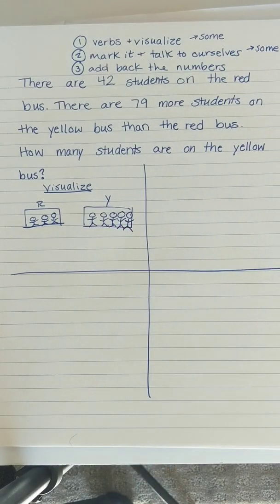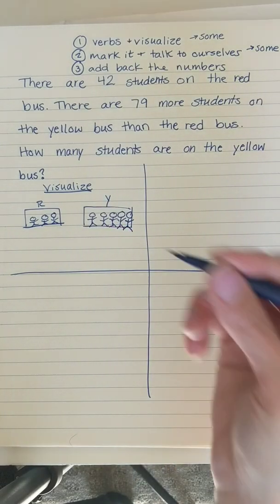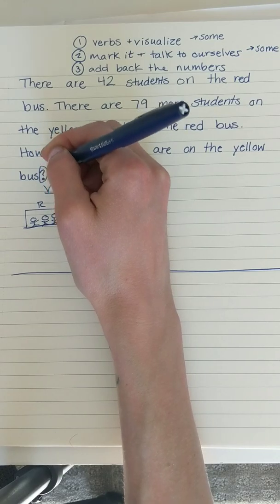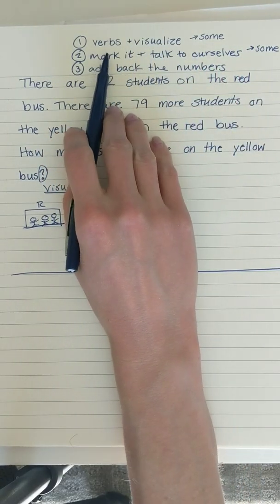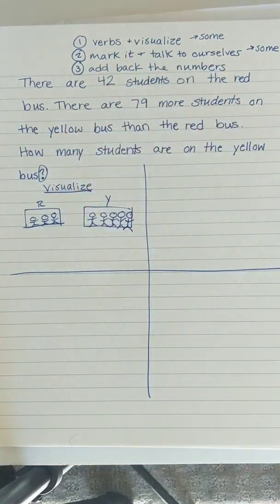Okay. I stopped at both periods. I'm not going to read the question sentence yet. That comes last. Okay, now I mark it and I talk to myself. I'm going to use a different color for this so that you can see it a little bit better.